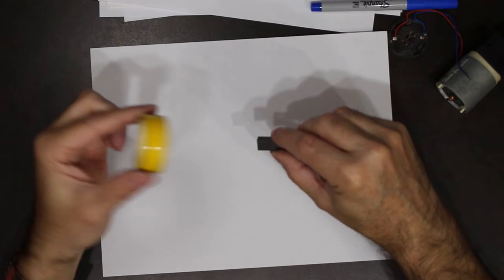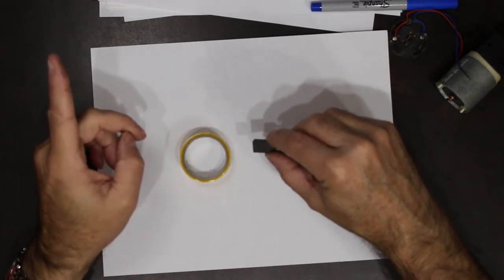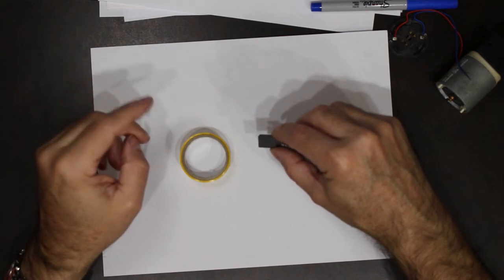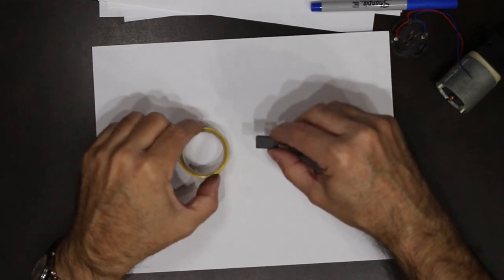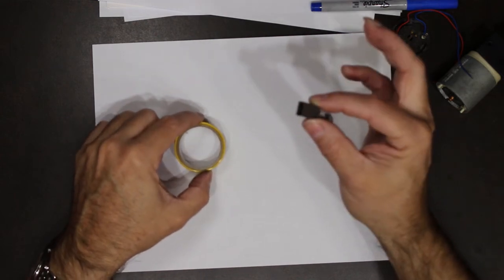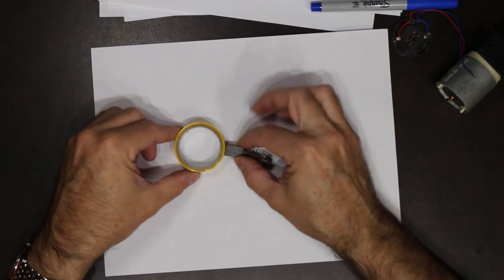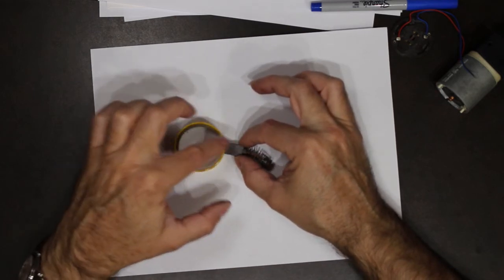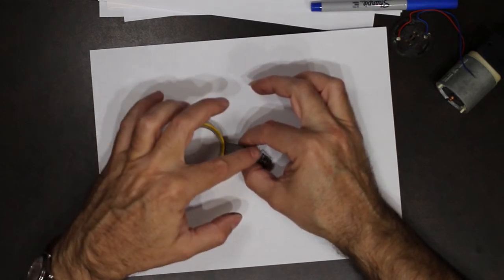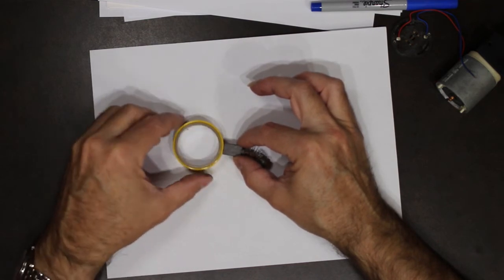The slip ring is connected to the wires inside the motor, so the slip ring actually rotates with the motor. The brush sits against it, spring-loaded, feeding the electricity in through the brush to this ring.